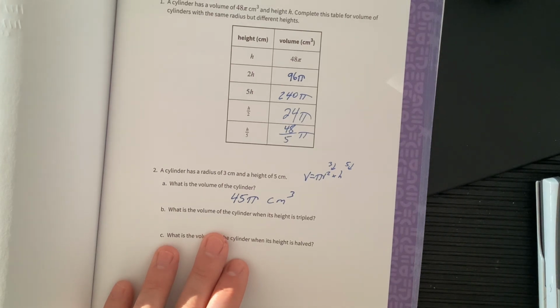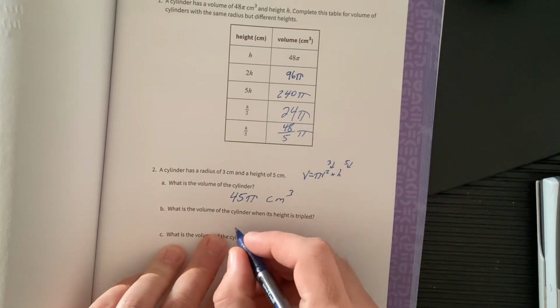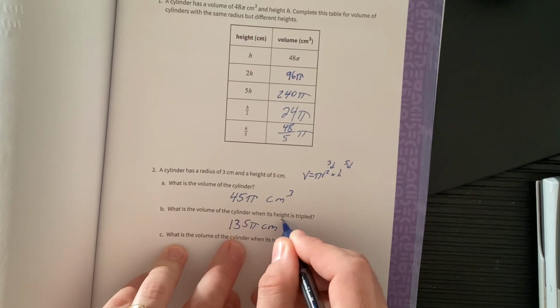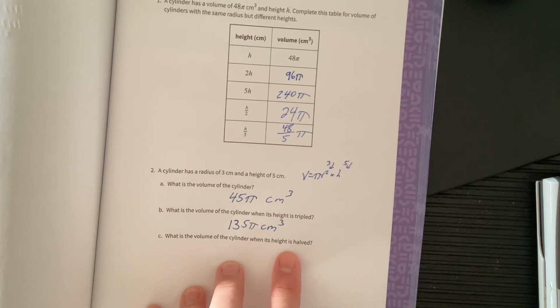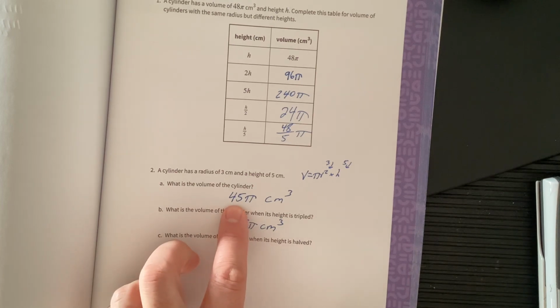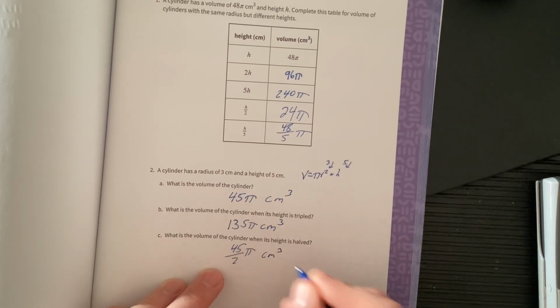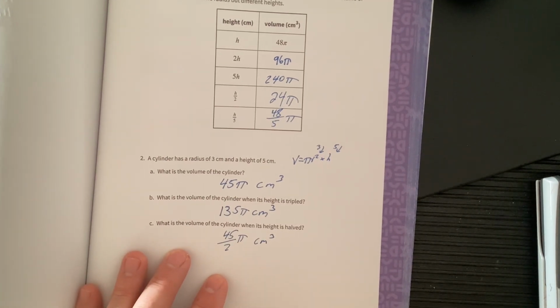Now, if the height is tripled, what's going to happen to our volume? Well, that should triple as well. So 45 tripled is 135. Still label it. Lucas, what happens if I take the height in half? What happens to our volume? It also goes in half. So 45 divided by 2 is what, 22 and a half? Or, if you don't want to deal with it, just write 45 over 2. Pretty simple.